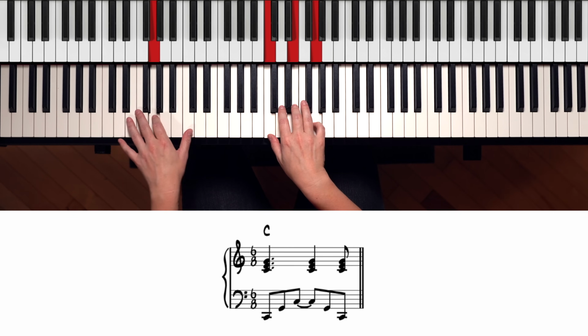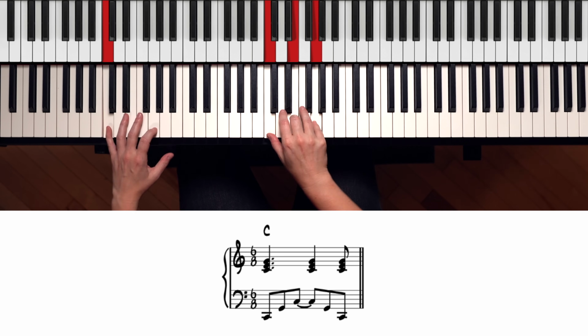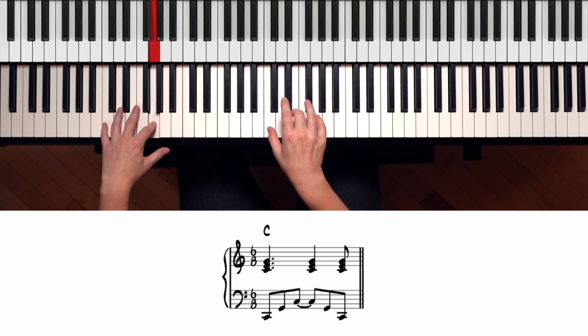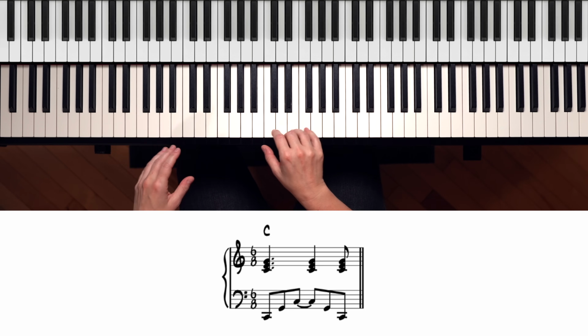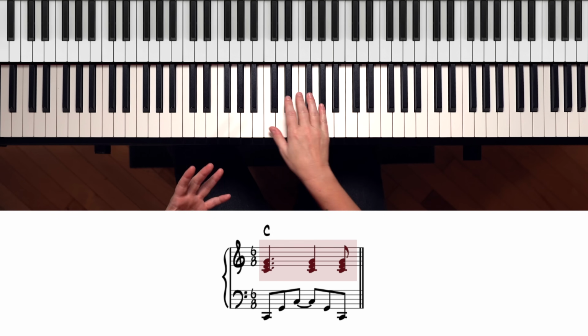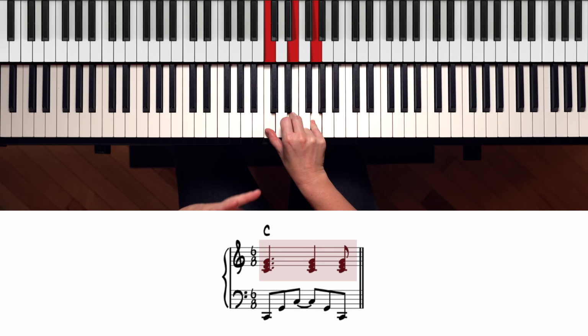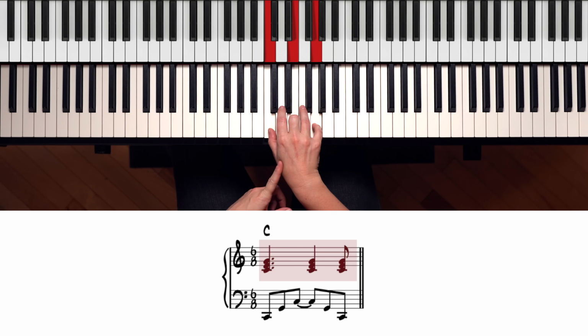All right, let's talk about pattern number 8, and it sounds like this. This one has a little bit more movement because we actually have a syncopation on the left hand. On the right, we're going to have a dotted quarter note here. So 1, 2, 3, 4, we have a quarter note, and then we have an 8th note at the end.